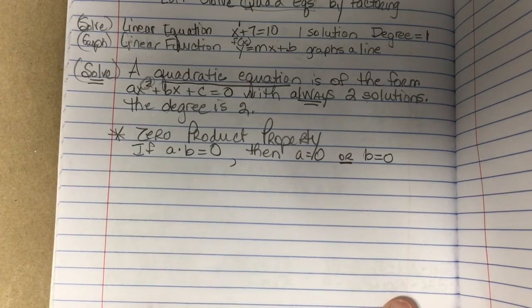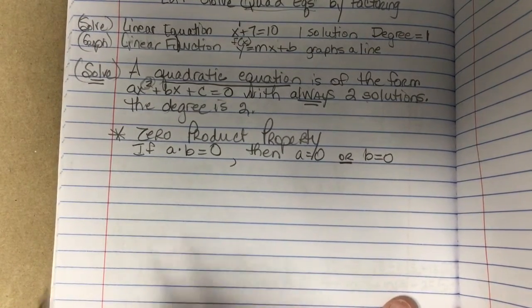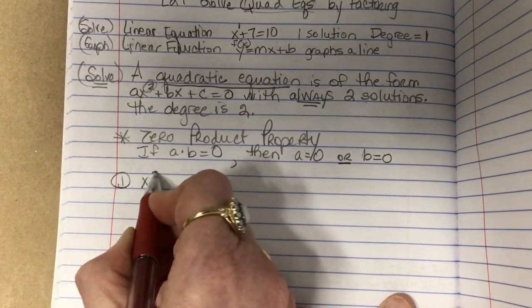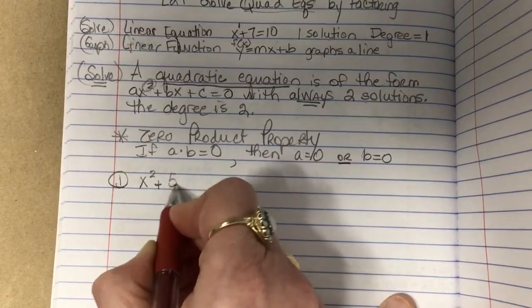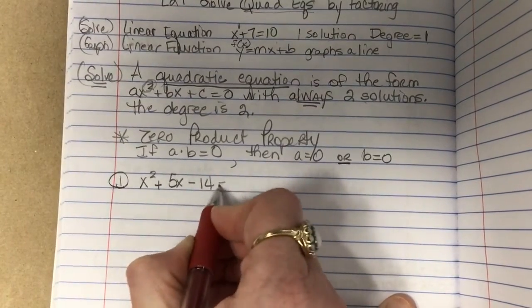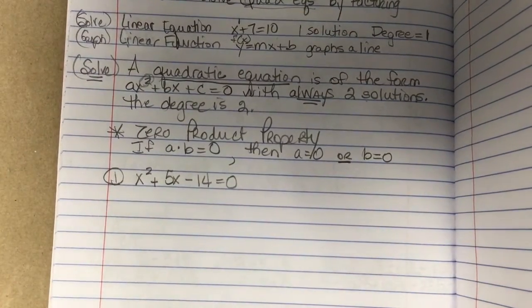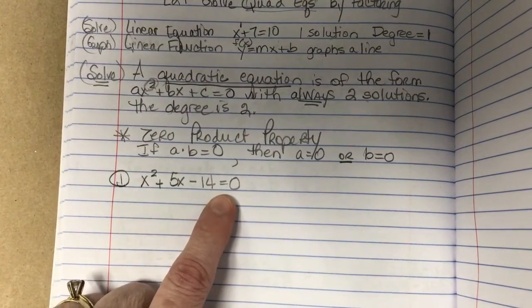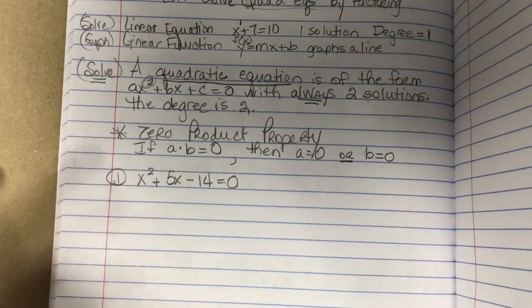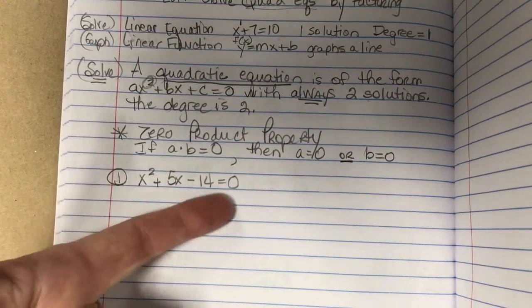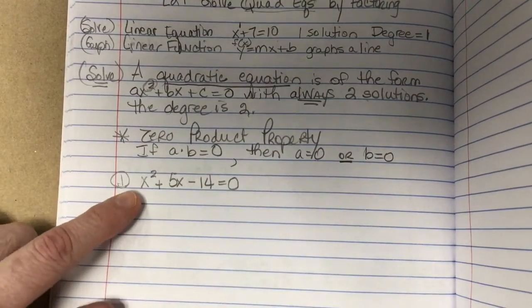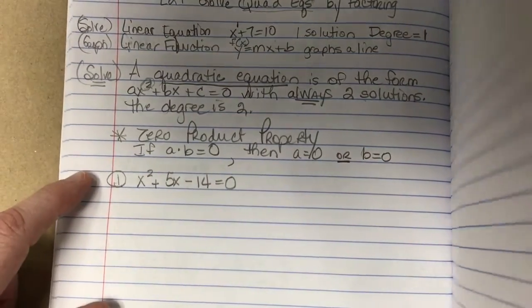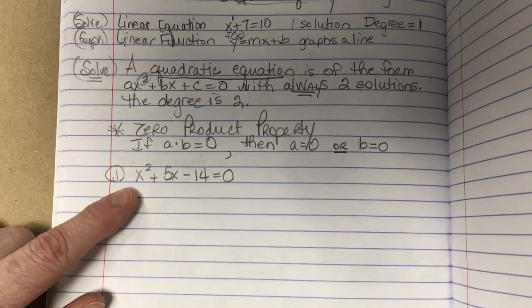Now we're going to do the very basic quadratic equation. Number 1, x squared plus 5x minus 14 equals 0. Now it's in what we call quadratic form. It's in that form where everything's on one side. I like it on the left, but I've got everything equal to 0. And to make factoring easier, you want the number in front of the x squared to be positive. So that's a positive 1 in front of it.